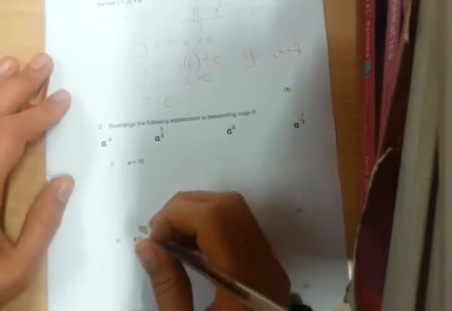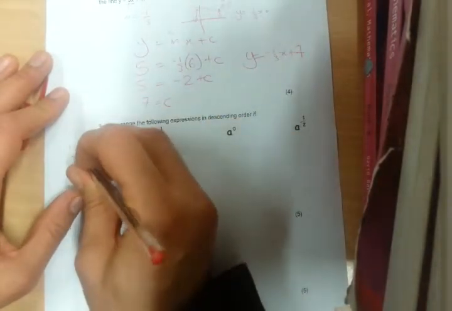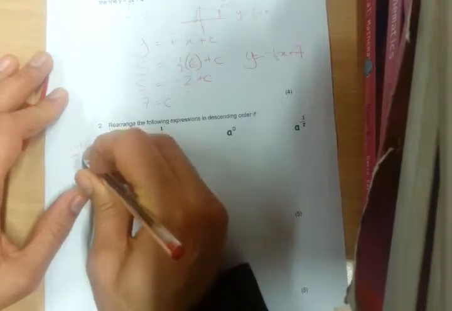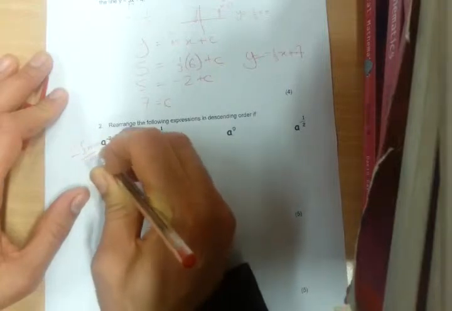Okay. When you've got fractions, remember there are 3 things that can happen. If you've got a minus, you flip. And if you've got a fraction, the top number is the power, let's say that's 3 for argument's sake, and the bottom number is the root.